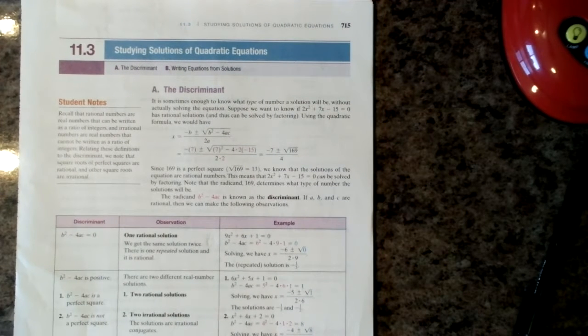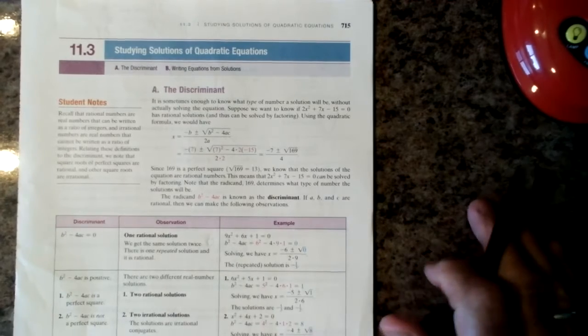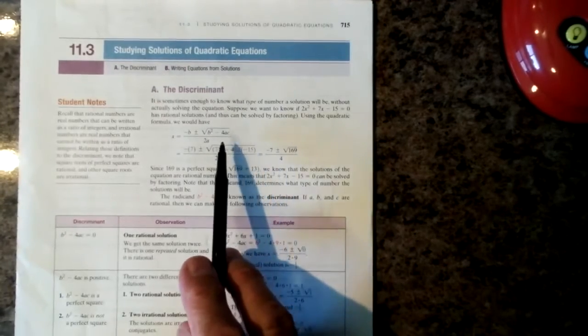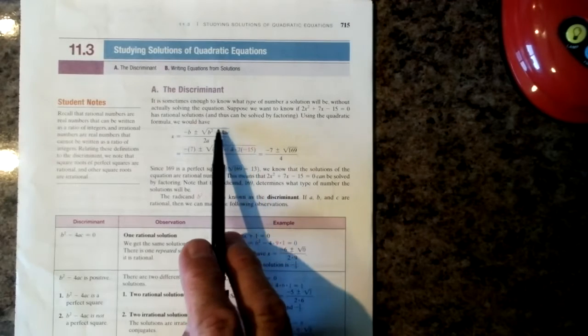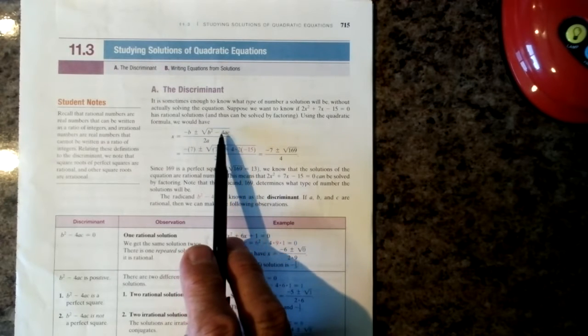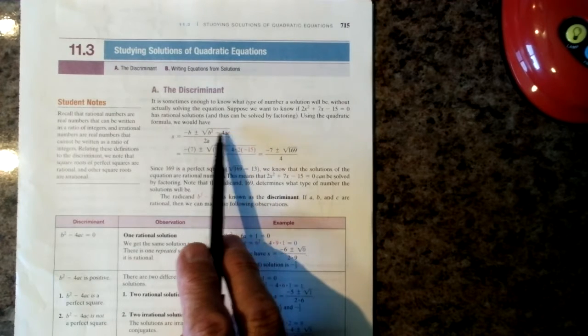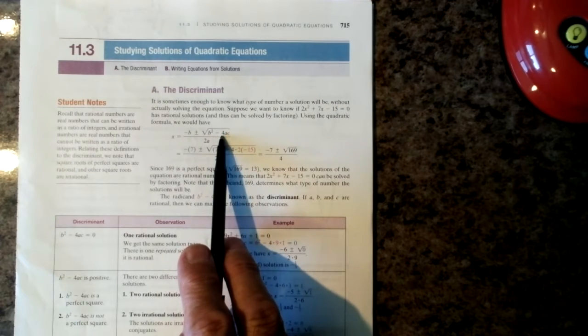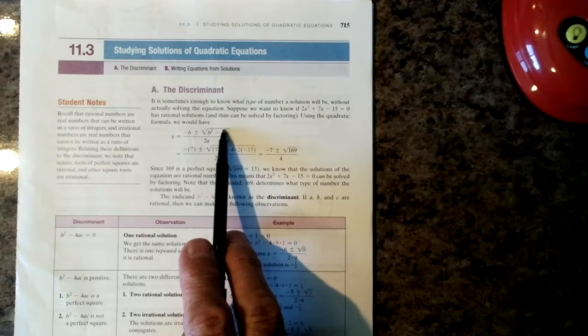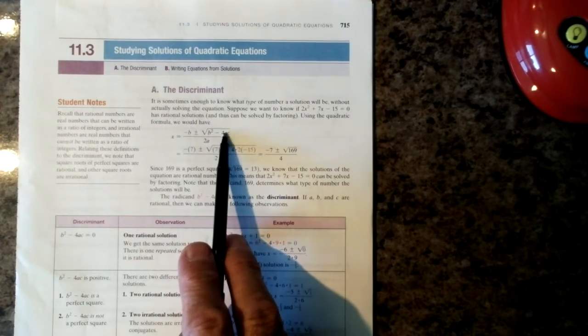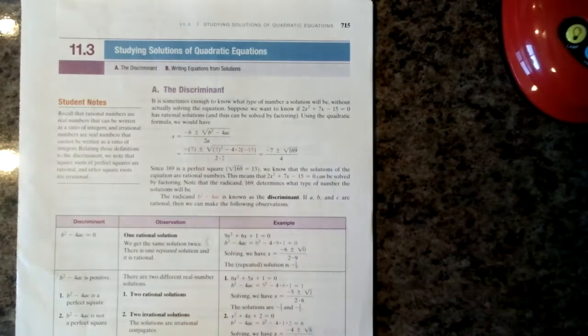In Section 11.3, we already discussed the quadratic formula, and you understand that what you have under the radical is important. It's b squared minus 4ac. If b squared minus 4ac happens to be a negative number, then under the radical you have a negative, and we have to deal with the complex or i values. But if b squared minus 4ac is greater than 0, it means you can take a square root of the positive number and you always end up with two numbers.